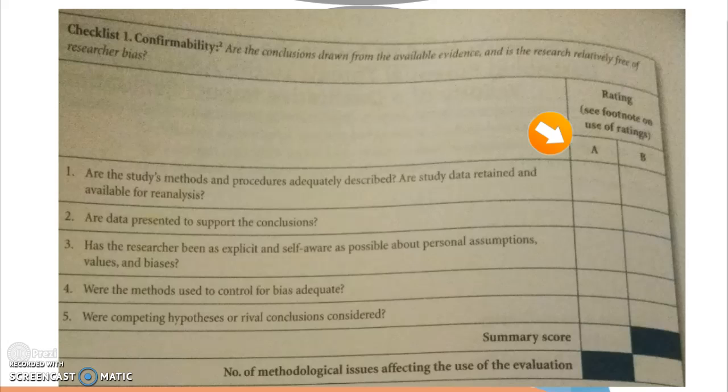No, strike that, reverse that. I'm sorry. A is actually a good thing. B, on the other hand, is the one where there are some serious problems. Column B is what you have to worry about.